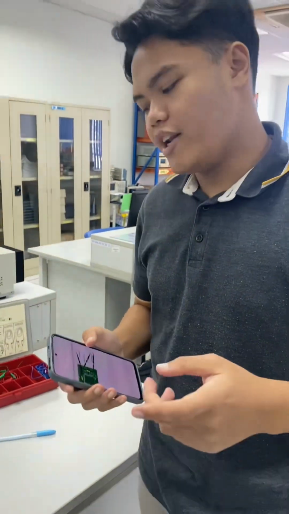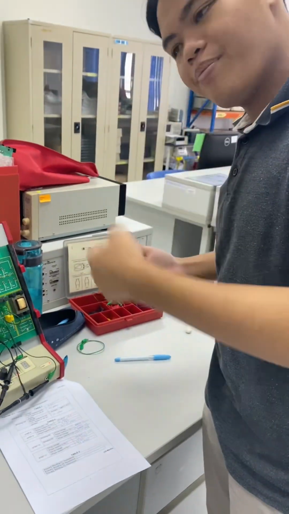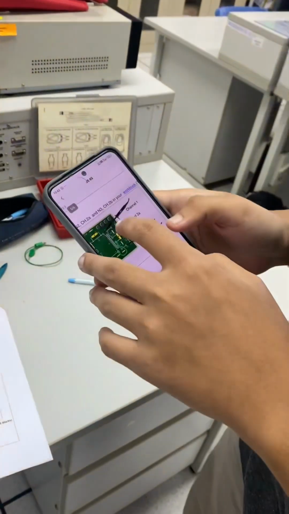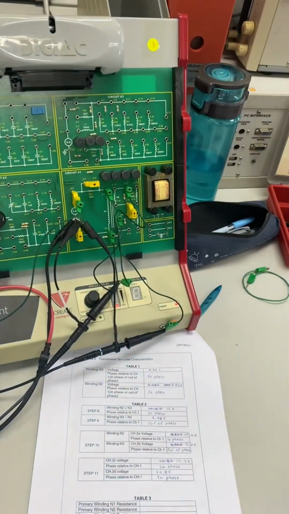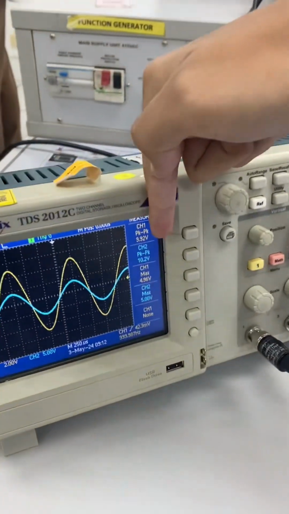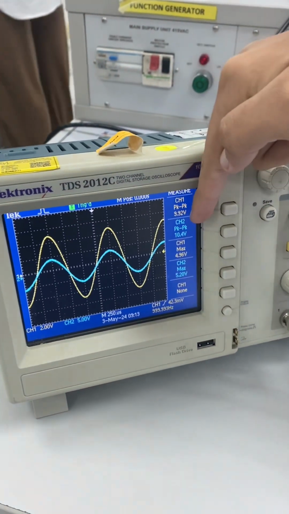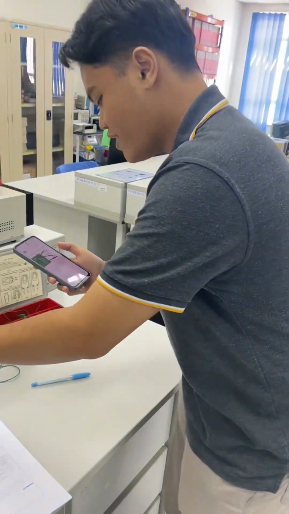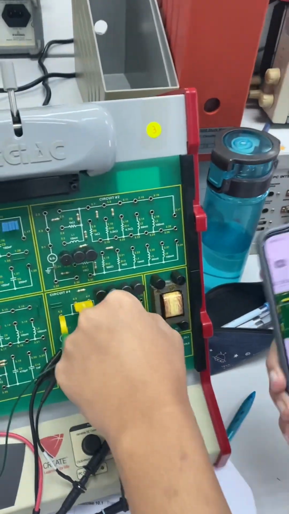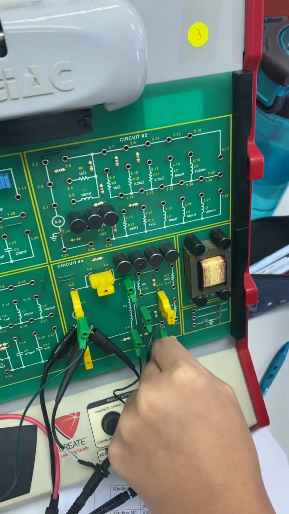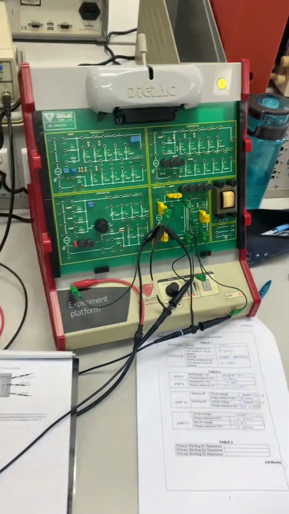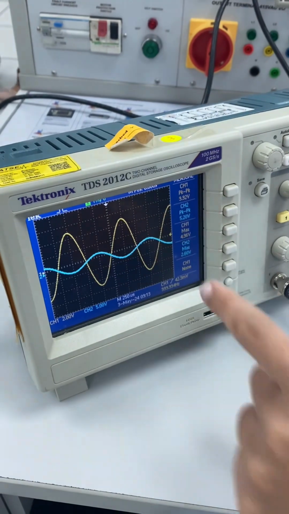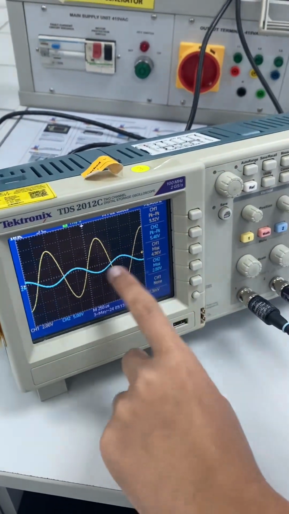Right now we'll do step 10, and I have already done the setup. We do 2A, which is already here, and we get a peak to peak of 10.2 volt. For 2B, we change channel 2 from here to 4.2, and what we will get is 5.4 or 5.2. But bear in mind, it is out of phase here.